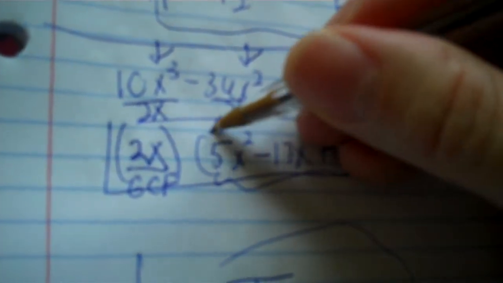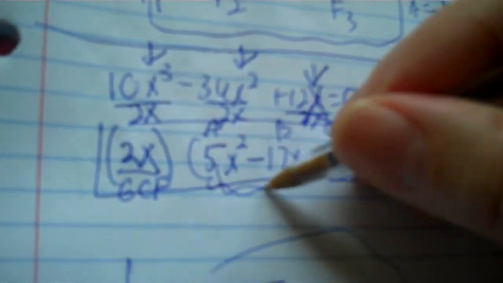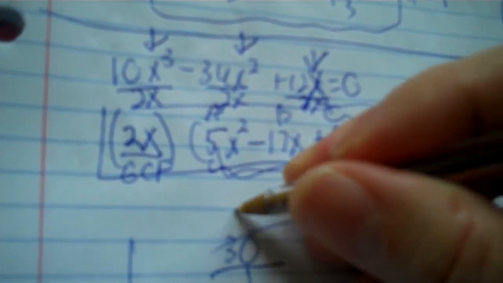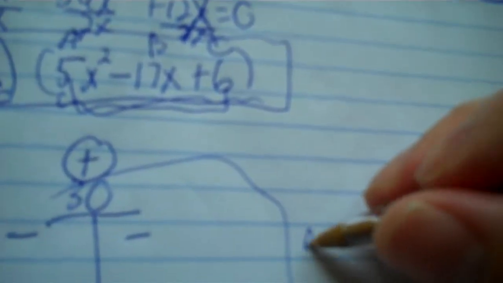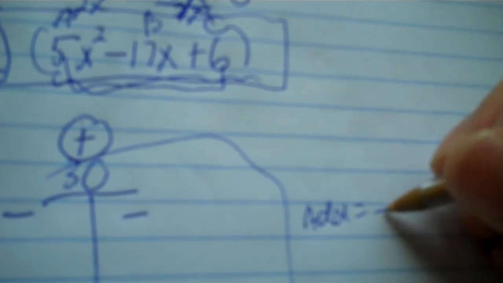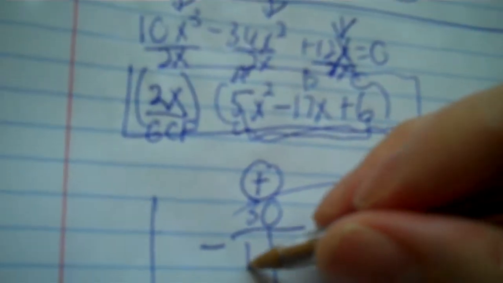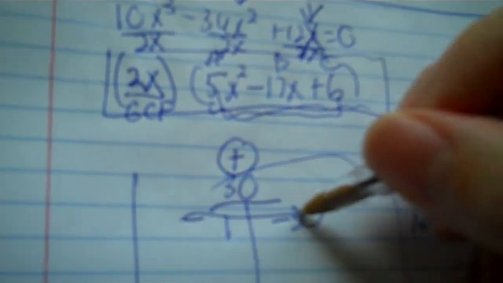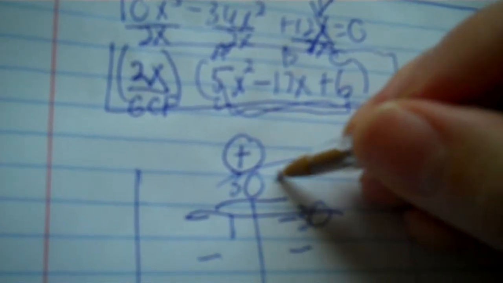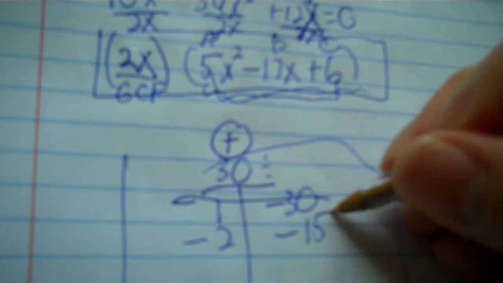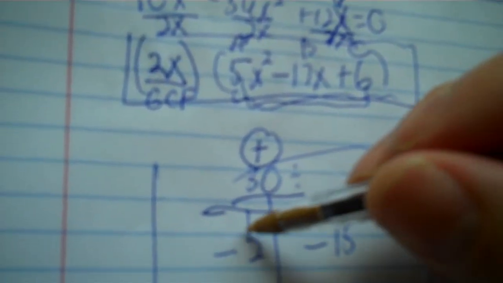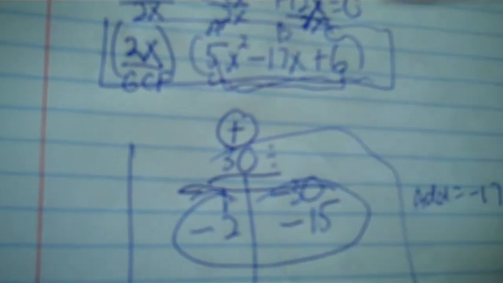You've got A, B, C. So 5 times 6 is 30. It's positive 30, so negative, negative. And we're adding to try to get to negative 17. So 1 and 30, nope. 30 divided by 2 is 15. Yeah, that works.